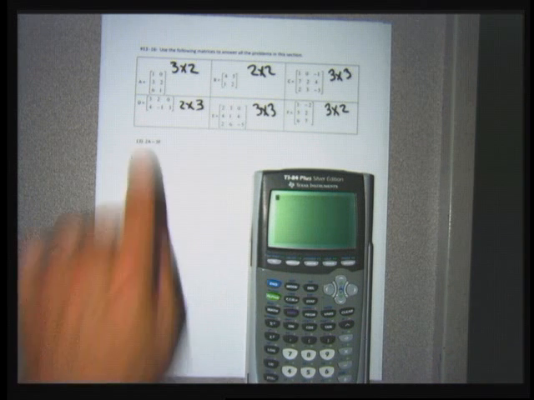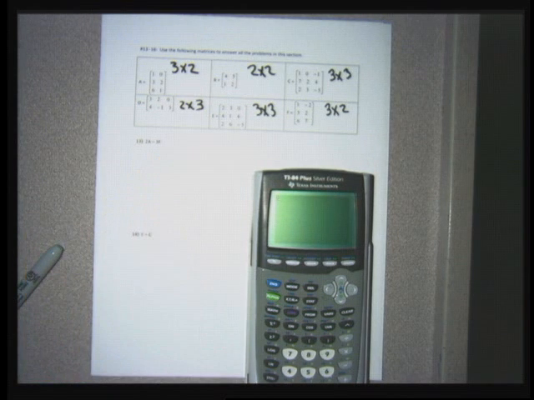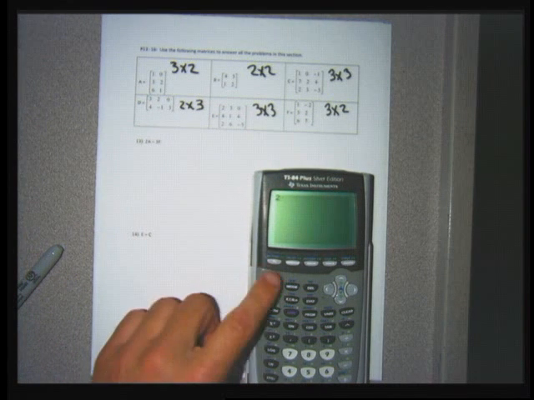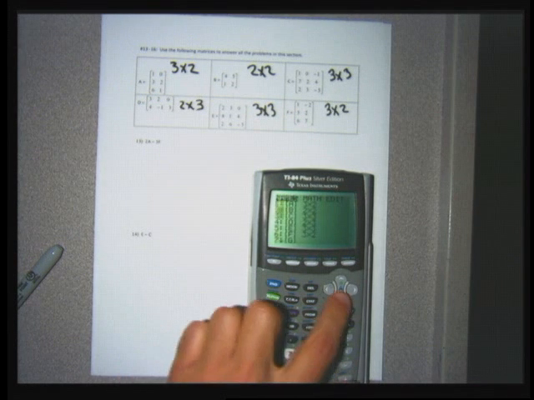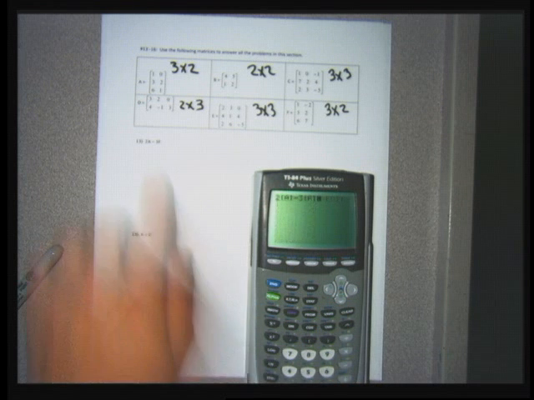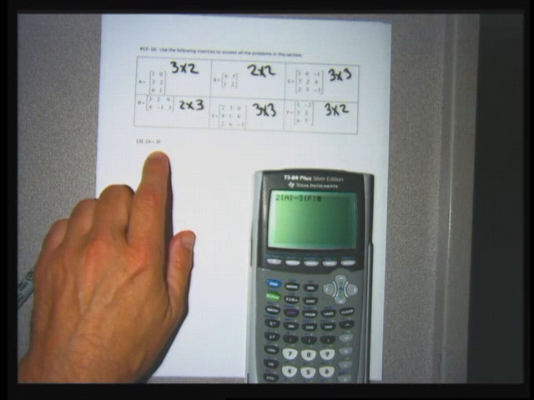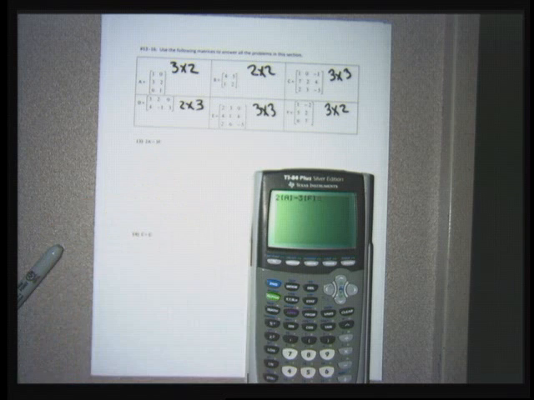The first thing I'm supposed to do is 2A minus 3F. So I'll do 2 second matrix names A minus 3 second matrix names F. So I can make the problem more or less look like 2A minus 3F. And my answer is supposed to be that matrix.